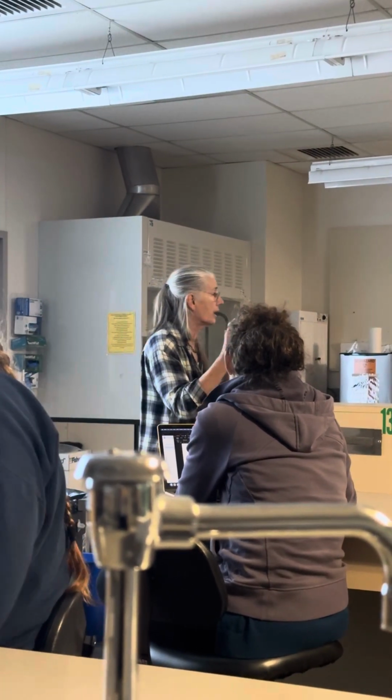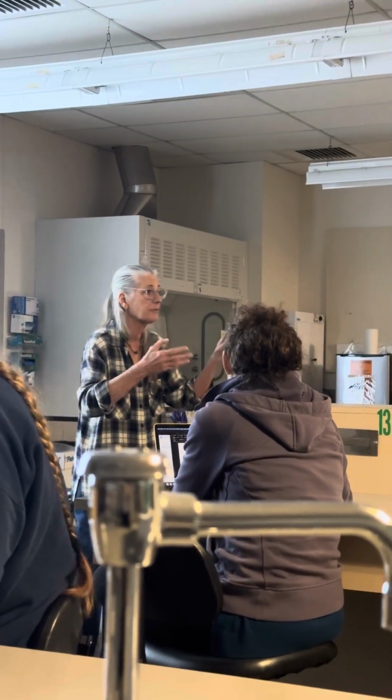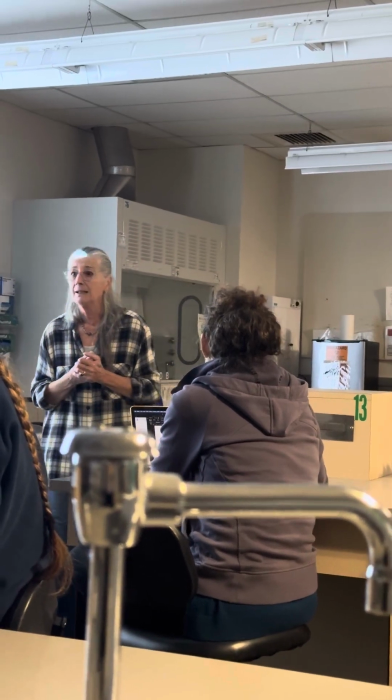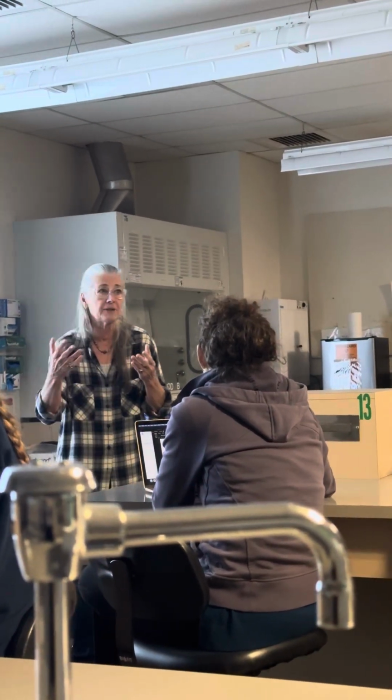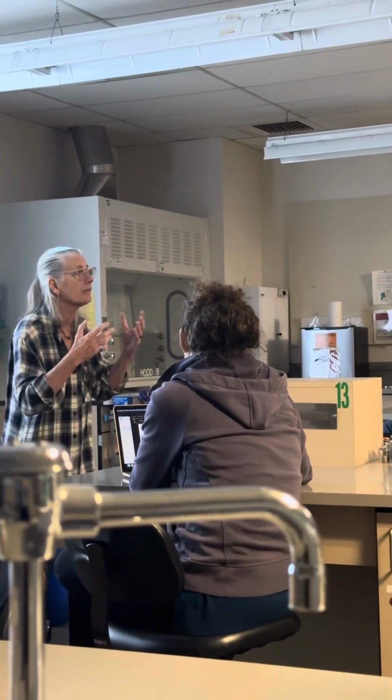The one allele that is not able to express itself if there's a dominant is referred to as the recessive allele. Dominant alleles, recessive alleles, of course, genetics isn't always that simple. But this is the starting point for understanding heredity.